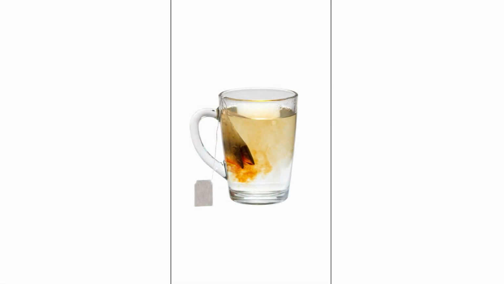Imagine you dip a tea bag into hot water. Inside the tea bag, the essence is highly concentrated. Outside, the water is almost empty. So slowly, tea begins to spread from the high concentration inside the bag to the low concentration outside.